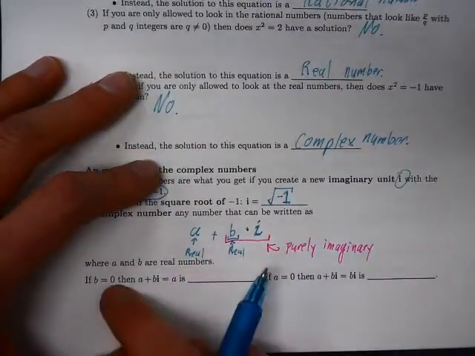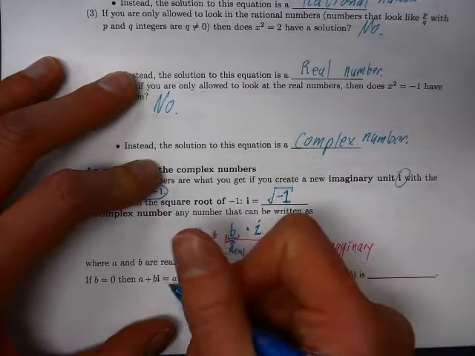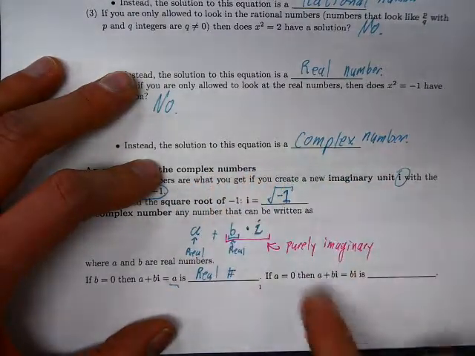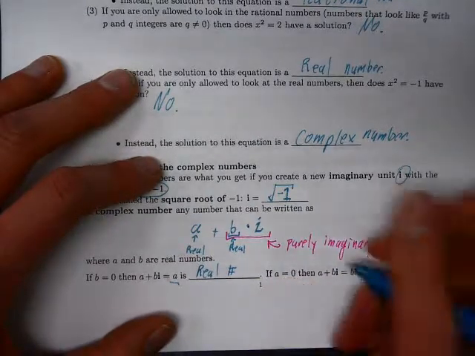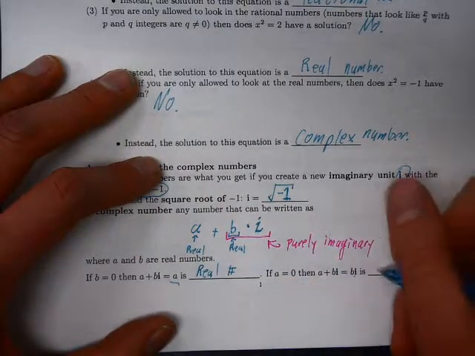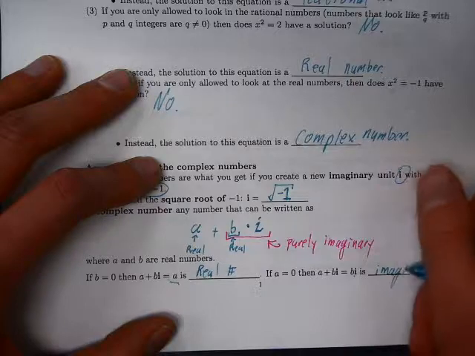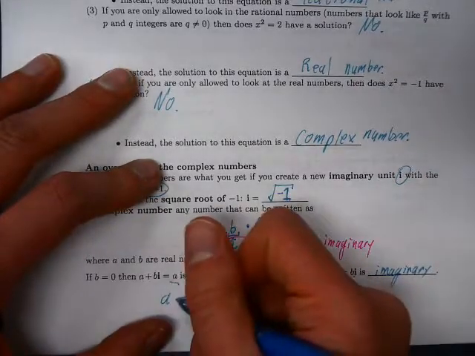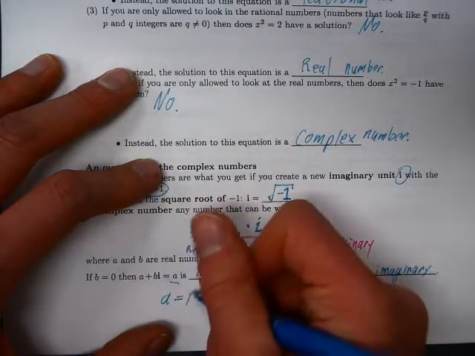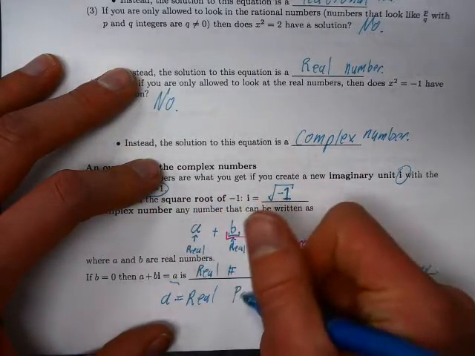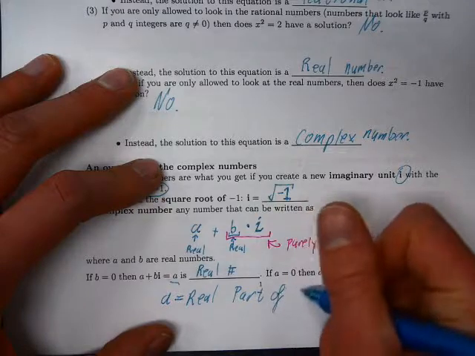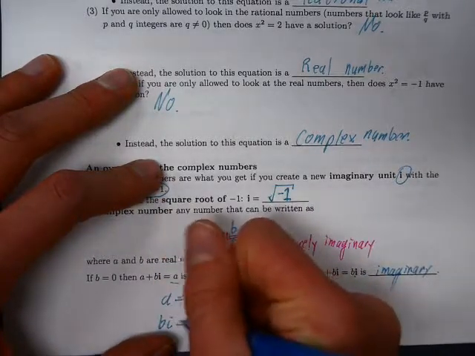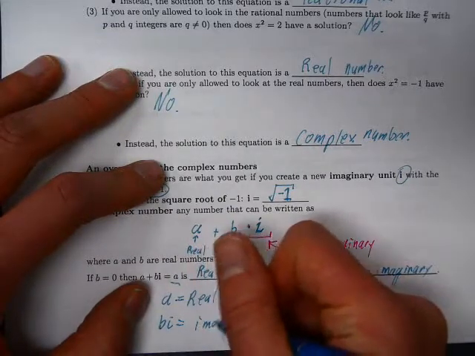Well, so let's see. If b is equal to 0, then a plus bi, well, that's just a. Then it's just a real number. If a is equal to 0, if the real part is equal to 0, then a plus bi is just bi, which is what's called imaginary. And maybe I'll even specify this. That number a is the real part of a plus bi. bi is the imaginary part.